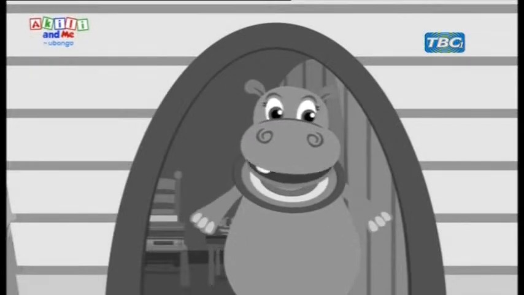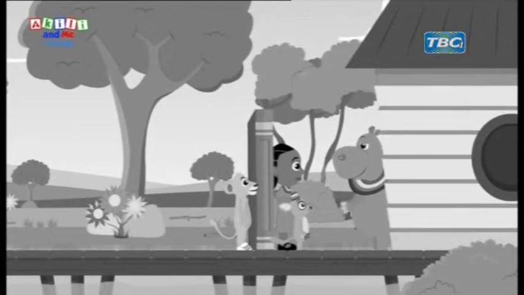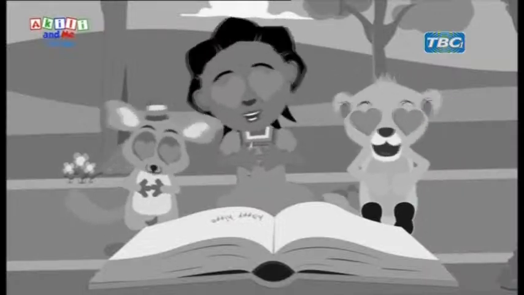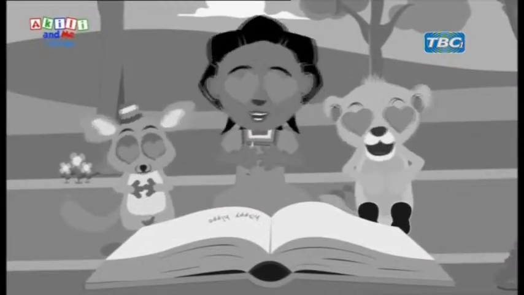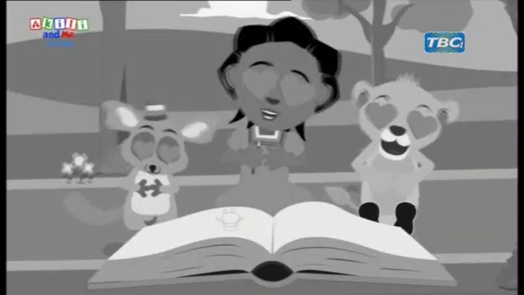Hello, Bush Baby. Hello, Little Lion. Hello, Achilles. Hello. Book? Book, book, book, fill it with words. I love books. Books, books, books, fill it with pictures. I love books.